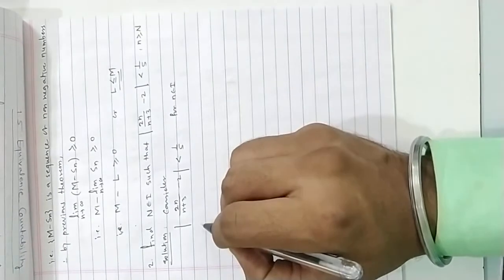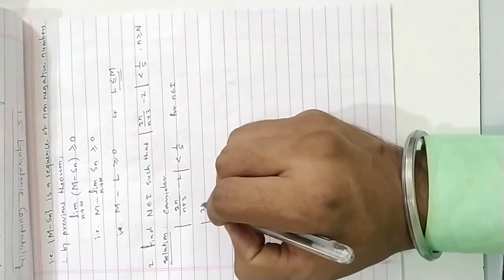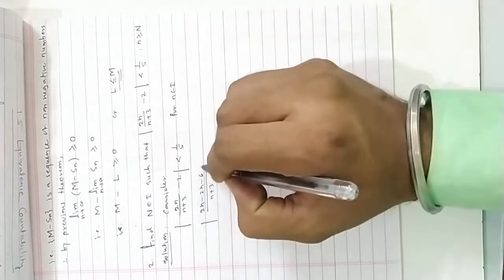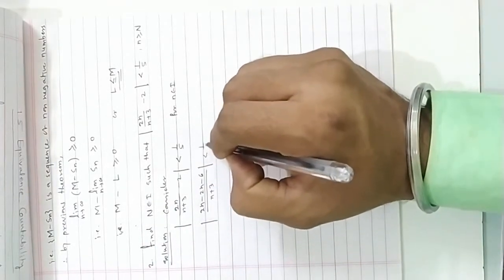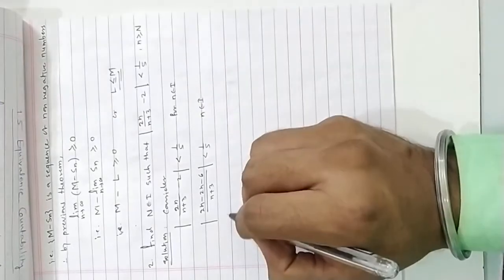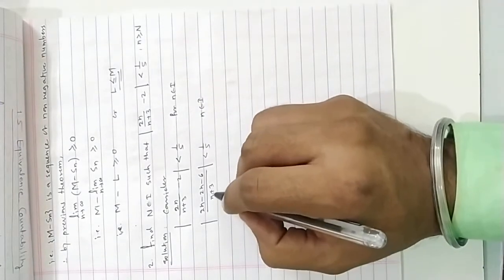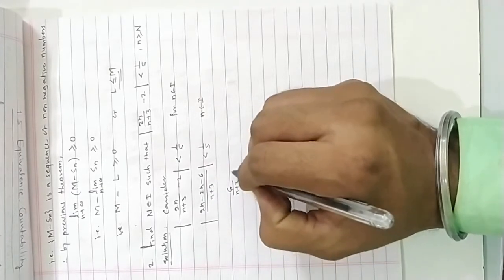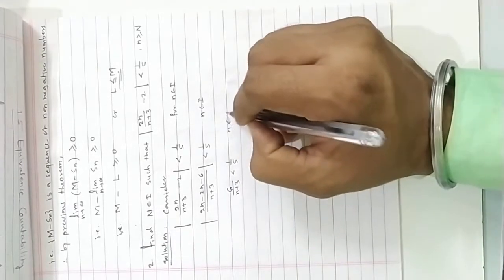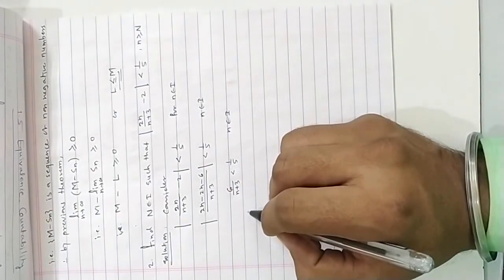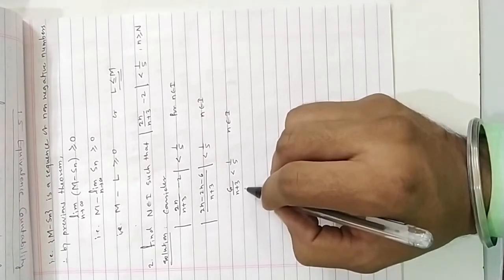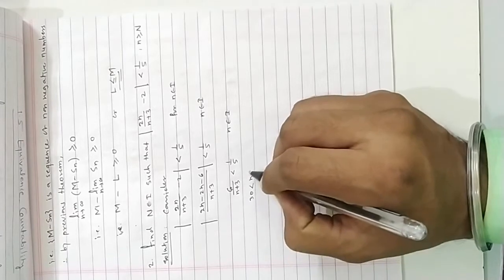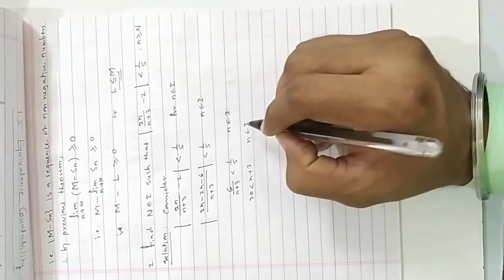So simplify this thing. It means it is |(2n − 6)/(n + 3)| less than 1/5, and n is positive integer. So by simplifying and taking absolute value, it is 6/(n + 3) less than 1/5 when n is a positive integer. Now simplify this thing: 30 is less than n + 3 when n is a positive integer.